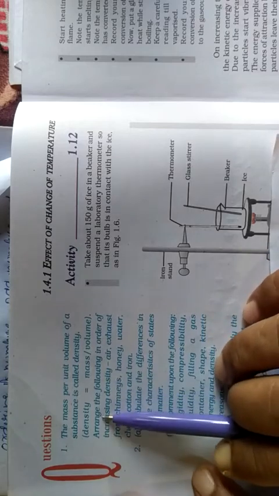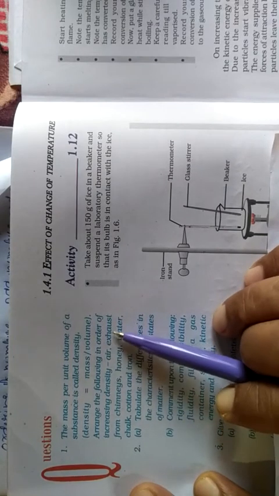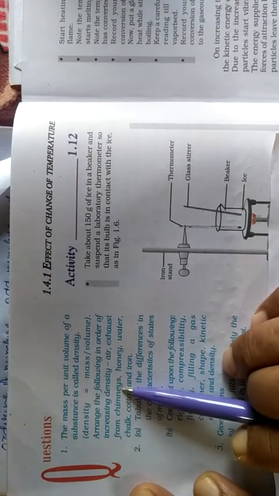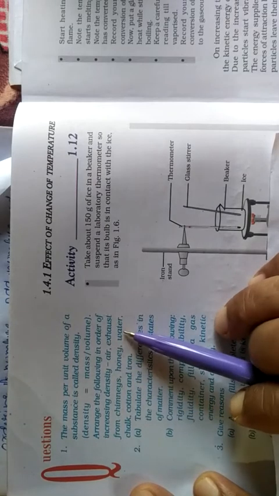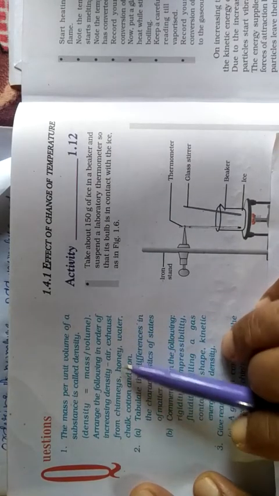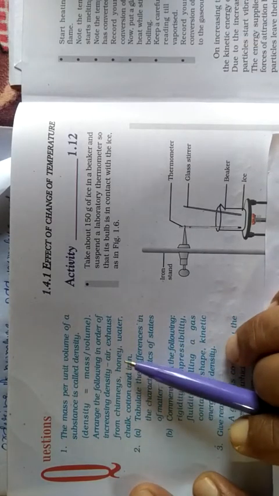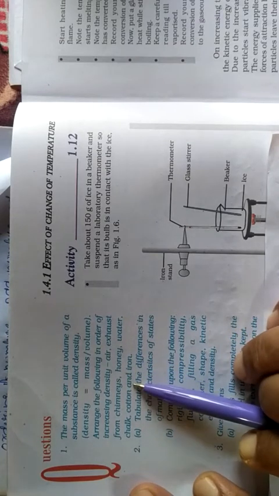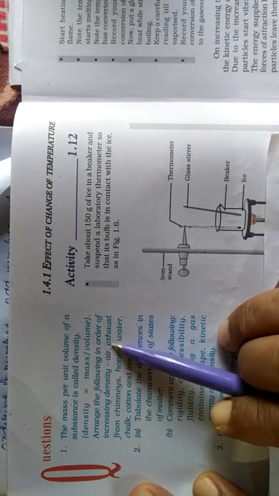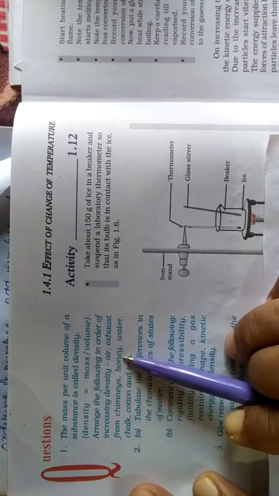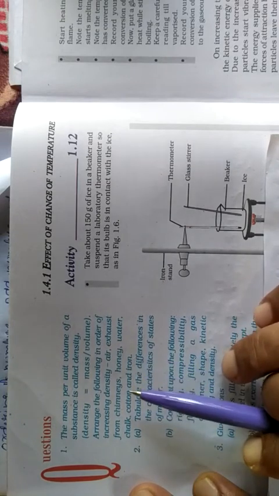Now arrange the following in order of increasing density, whether air has more density with respect to exhaust from the chimneys, whether honey has more or water has more. In such a way you will have to arrange these in order of increasing density, which means at first we have to write those which have minimum density. So according to density we have to arrange these: air, exhaust from the chimneys, honey, water, chalk, cotton and iron.